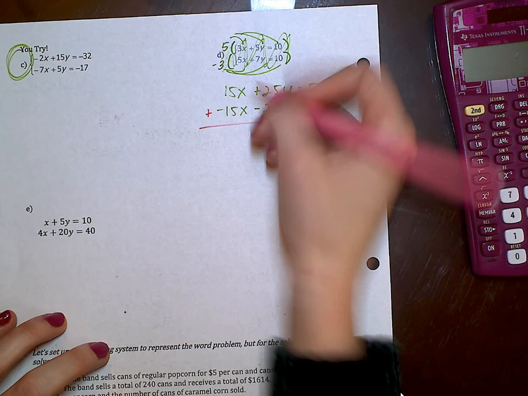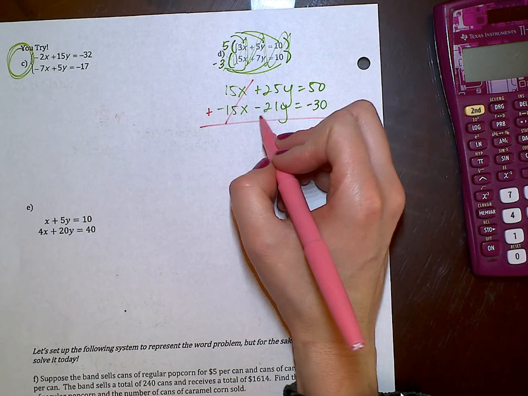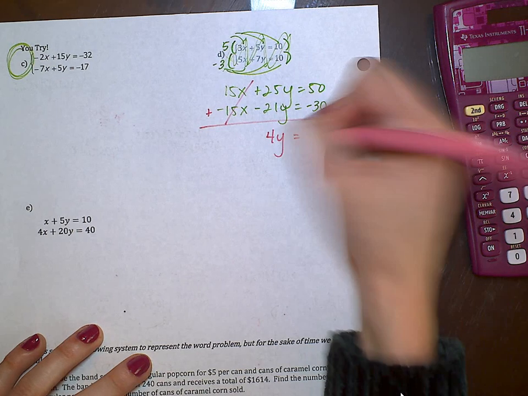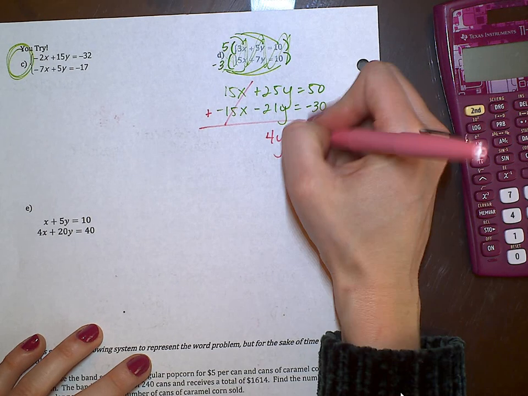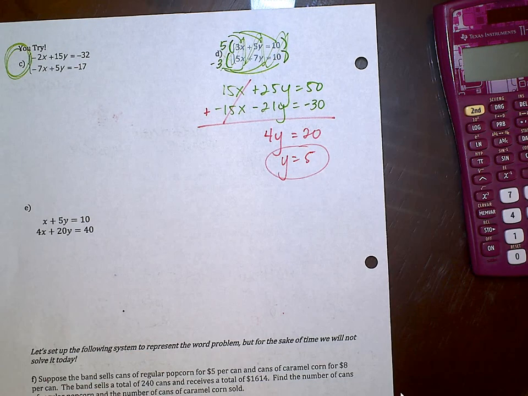15 plus negative 15, those eliminate, that's 0. 25 plus negative 21 is going to give me 4y. 50 plus negative 30 is 20. So when I divide by 4, y is going to be 5. Okay, so that was not too terrible.